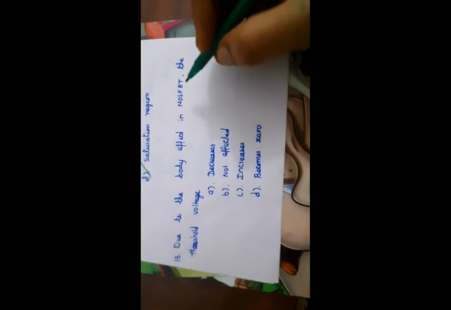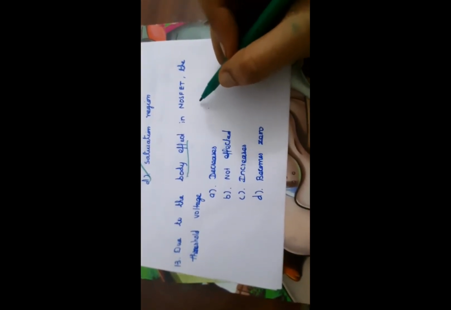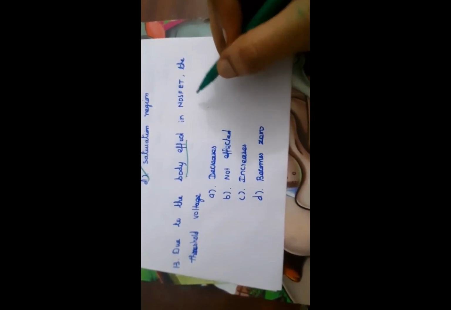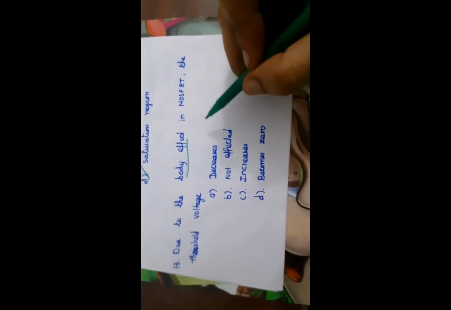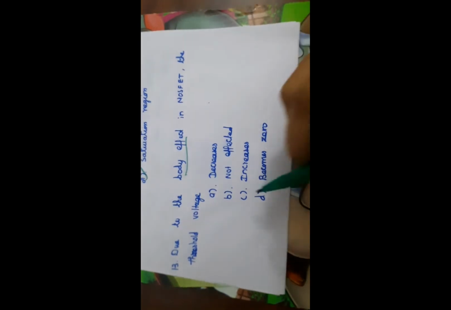Next question: due to the body effect in MOSFET, the threshold voltage. Due to the body effect, the substrate and source form a PN junction, so it increases the reverse saturation current. So it increases the threshold voltage. Due to the body effect in MOSFET, the threshold voltage gets increased. So here the answer is C, increases.